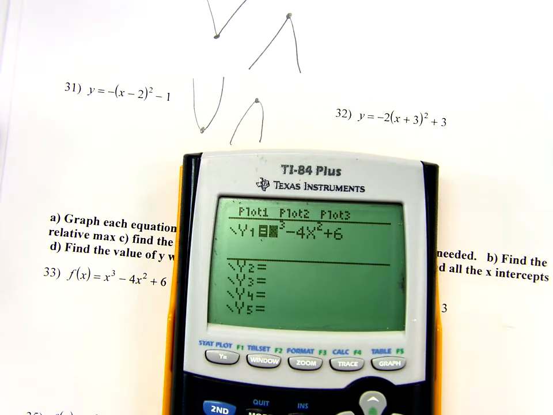You have x cubed minus 4x squared plus 6. Oh, it's squared, not cubed. Yep.